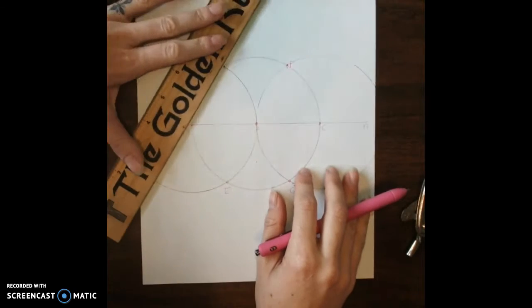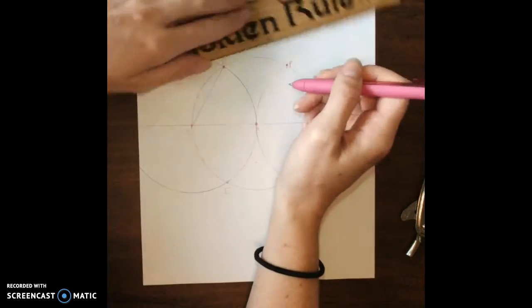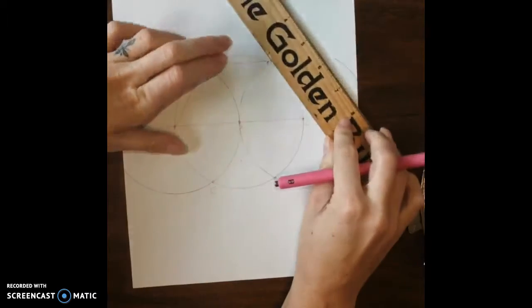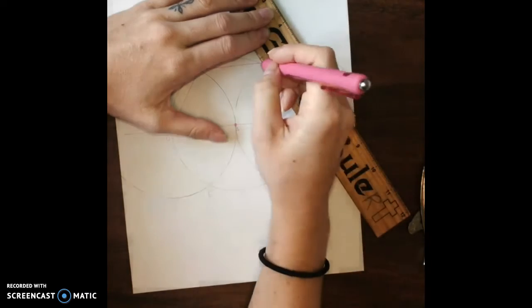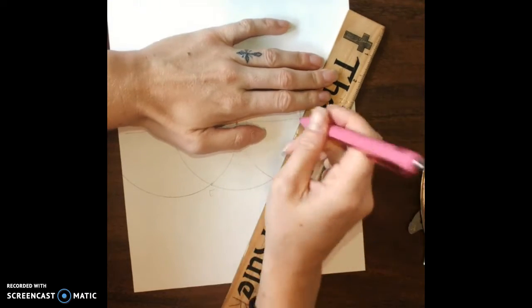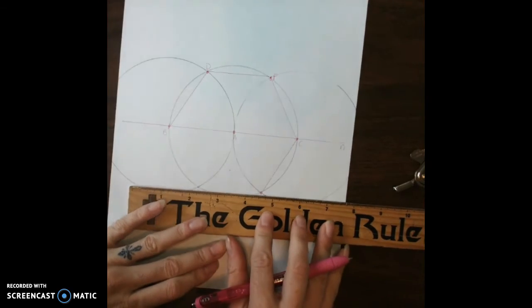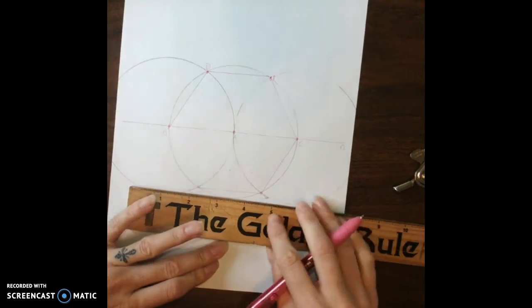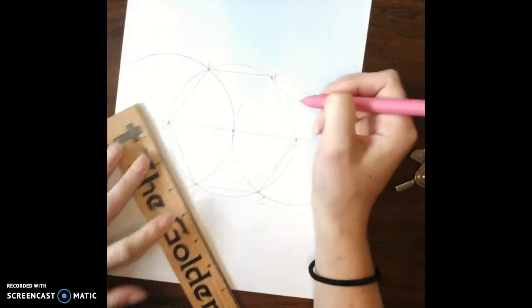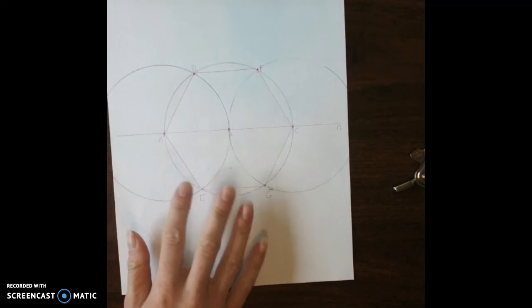So I'm just going to use my straight edge and I'm going to connect DB and DF and FC and CG, all the way around. I'm going to connect all the way around. And that gives me my regular hexagon inscribed in a circle. So those are the 6 sides of my regular hexagon.